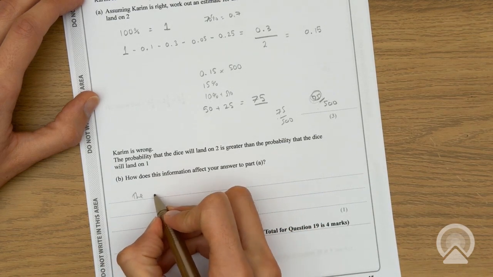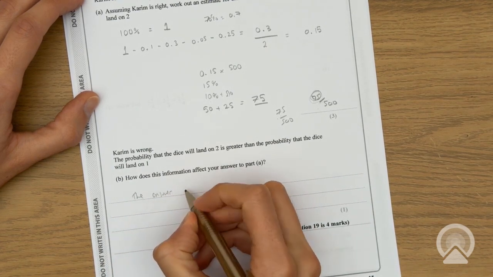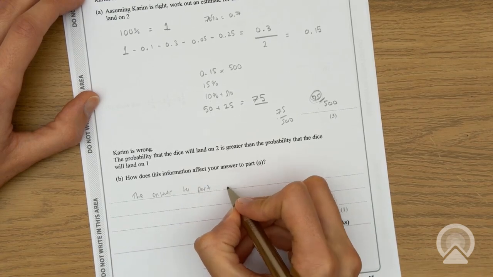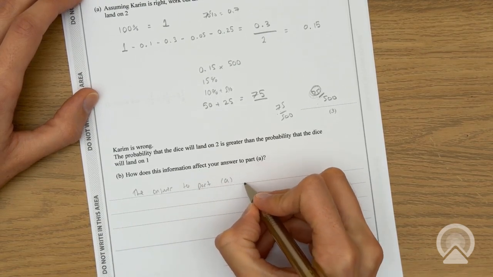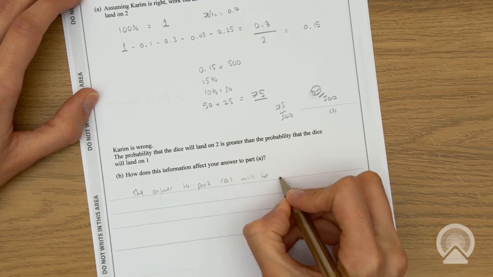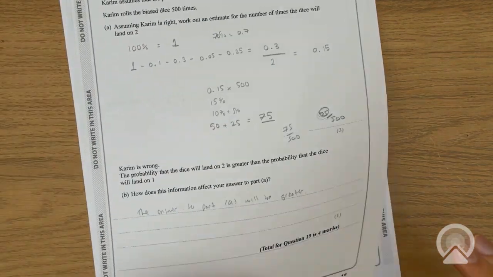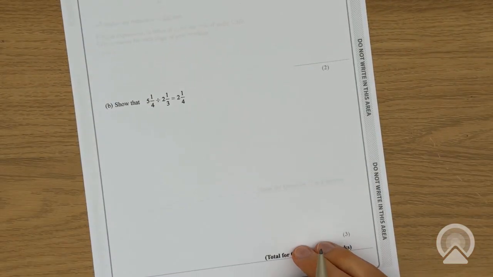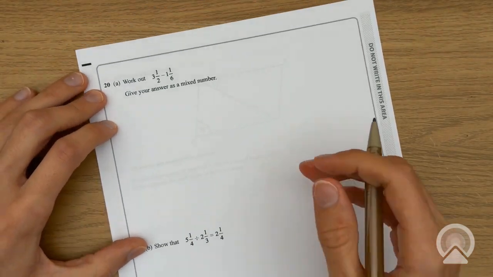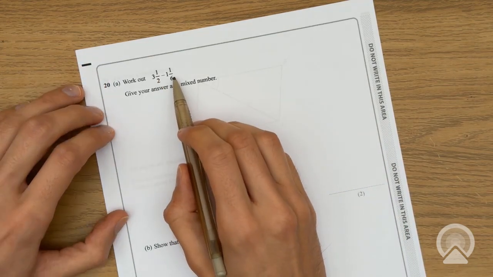So the answer to part A will be greater. There we go. And moving on to question 20. Work out 3 1/2 minus 1 1/6.